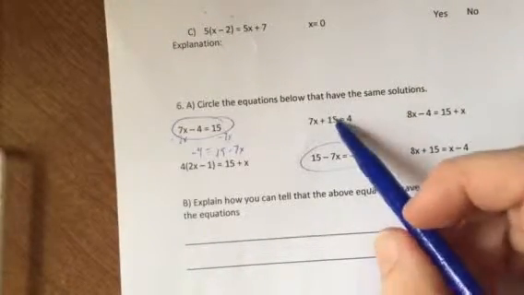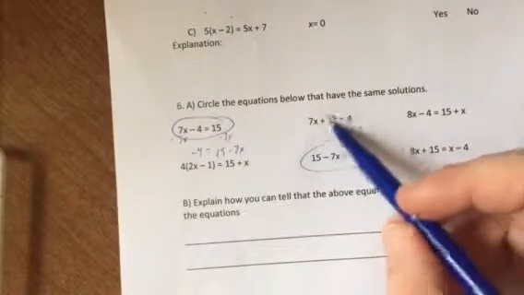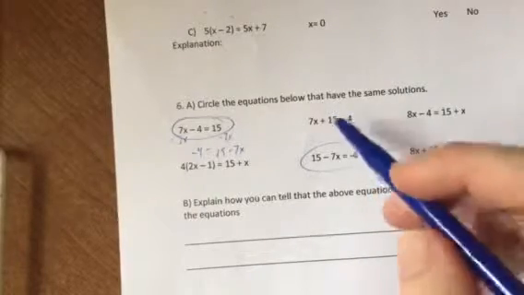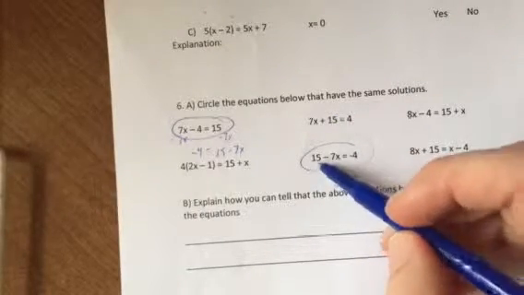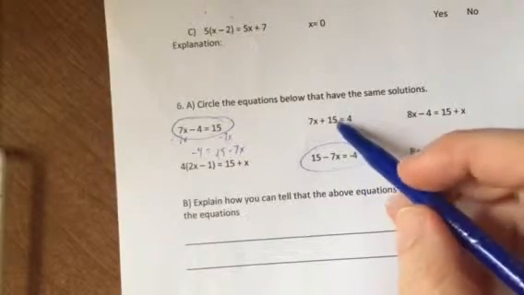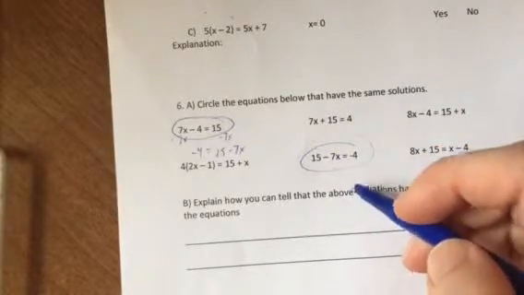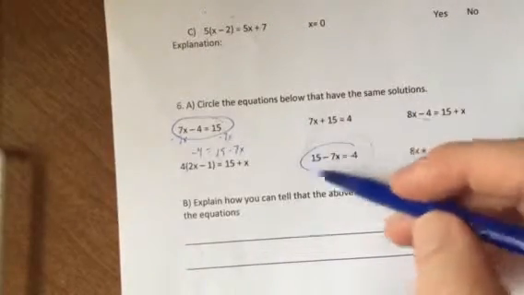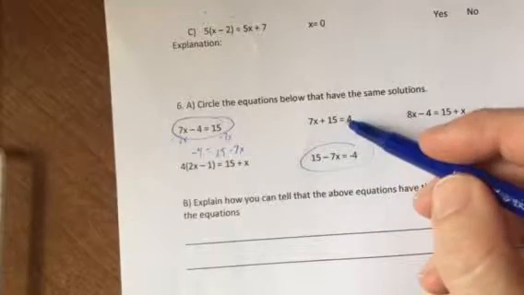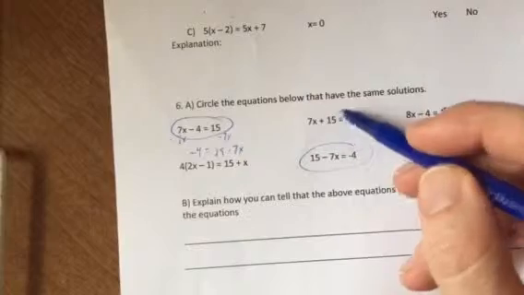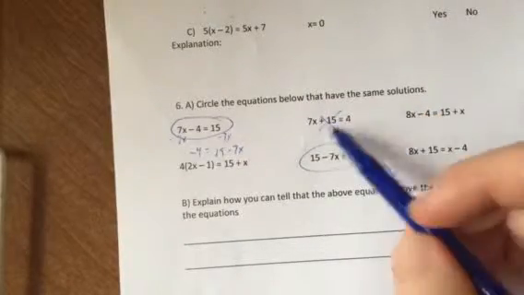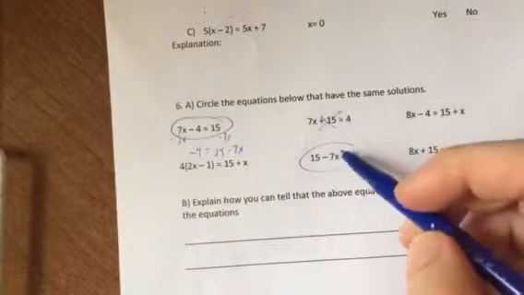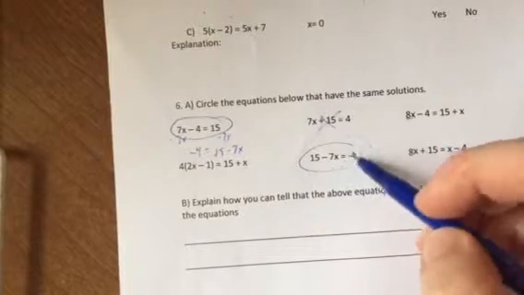Now, looking up here, what do we think about this one? Is there a way to have made this positive? Like, if we've got 15 minus 7x equals -4, is it possible that when I add 15 to 7x, that would equal +4? And no, there's no real obvious manipulation that I can do to this to make it that same equation. So this one is definitely not going to have the same solution as this one. Like taking 15 and adding 7x to get 4, it's not going to produce the same thing as taking 15, subtracting 7x, and getting -4.